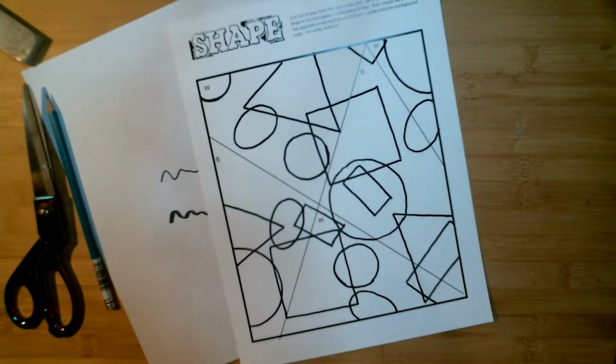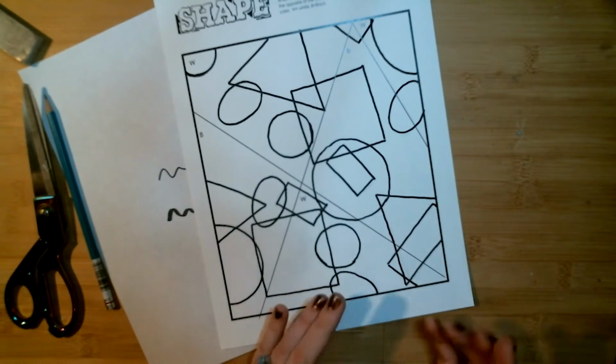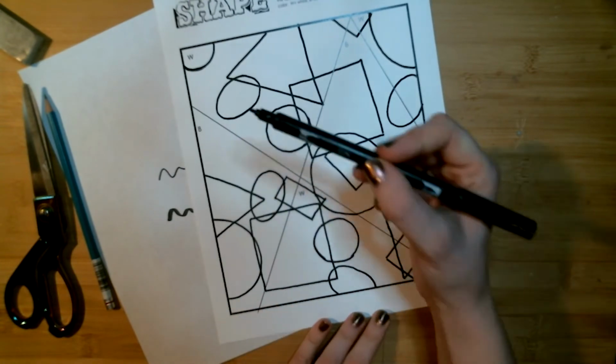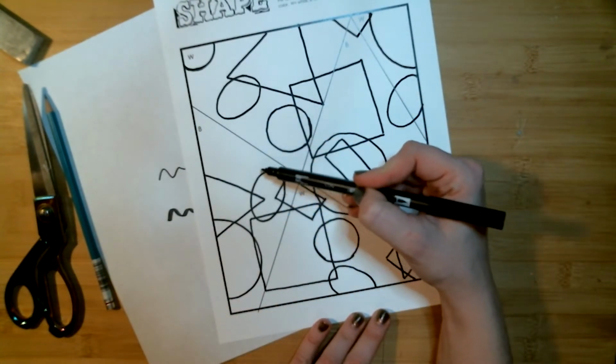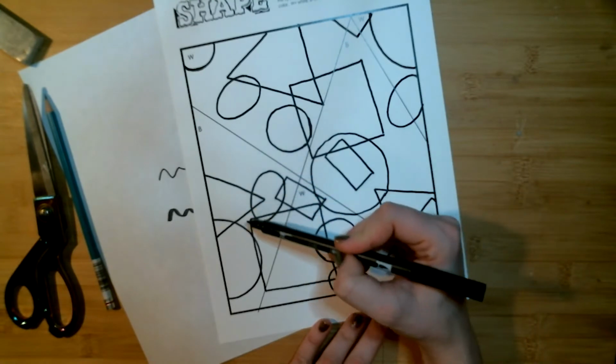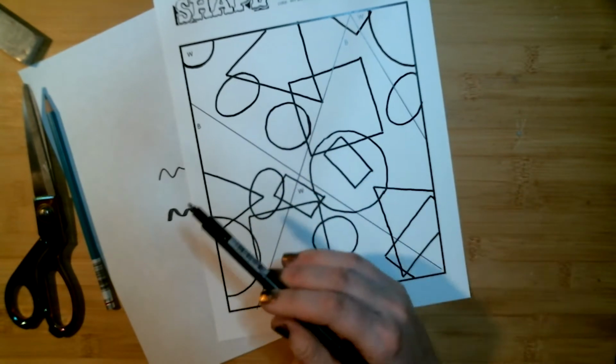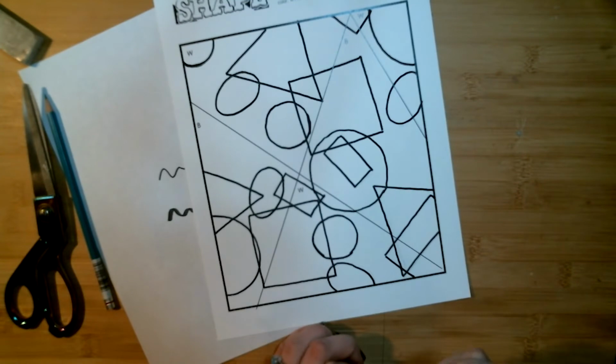So for the B's, this is the only part we're worried about right now, is just the background. You're going to color in every area where there's not some sort of shape. Where shapes overlap, don't bother with that right now, just the backgrounds with no shapes on them.